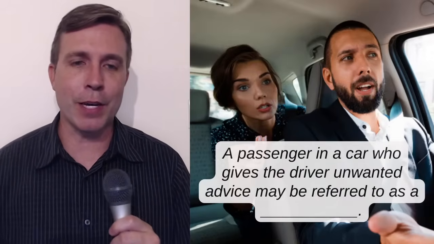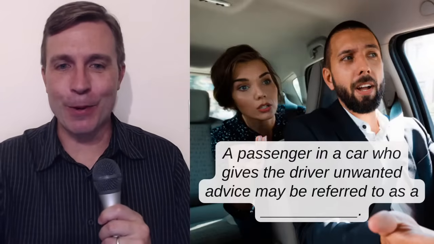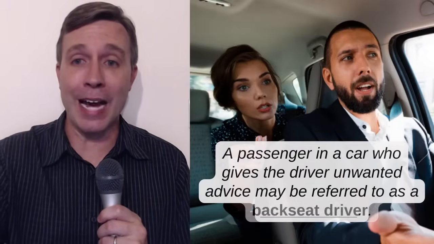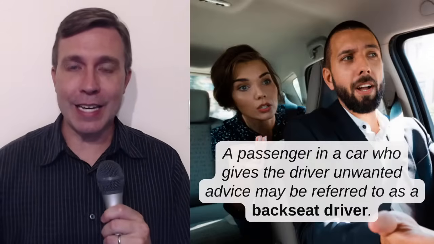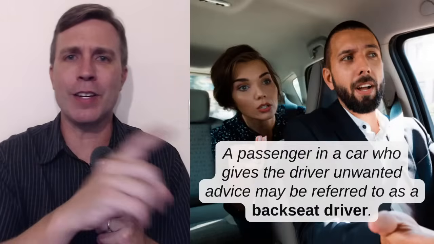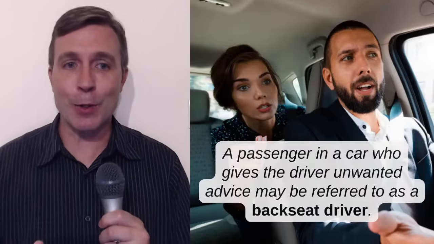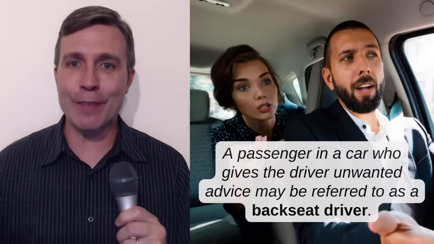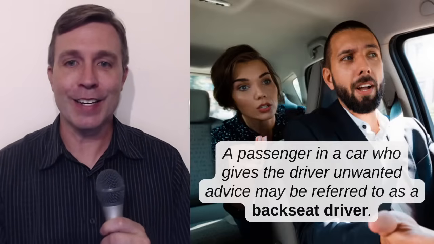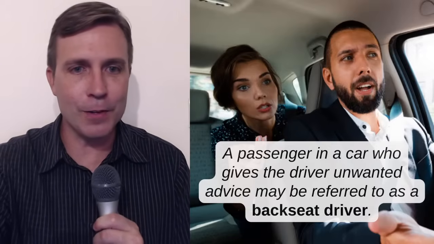And I think maybe the picture is too much of a hint because I see many people throwing in the correct answer. And what I'm talking about is you could call that person a backseat driver. So if somebody in the car is giving you unwanted advice, they're telling you what to do. Hey, move over to that lane right there. Maybe you should go a little faster. Slow down a bit. You could say that person is a backseat driver. They're not driving the car, but they're telling the driver what he or she should be doing. And you could say somebody's a backseat driver. Excellent. Well done. You guys, I think a lot of you got that one.